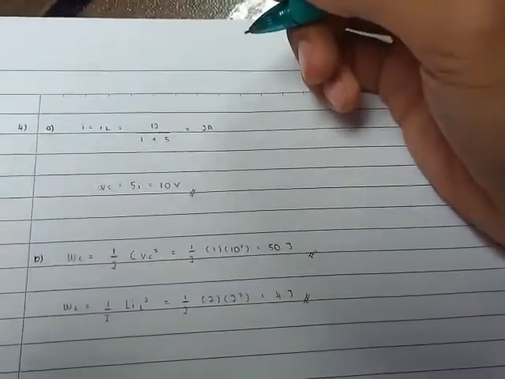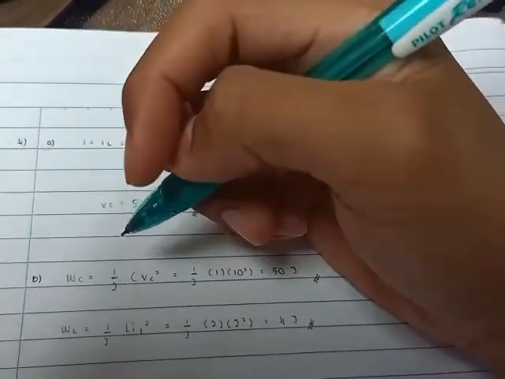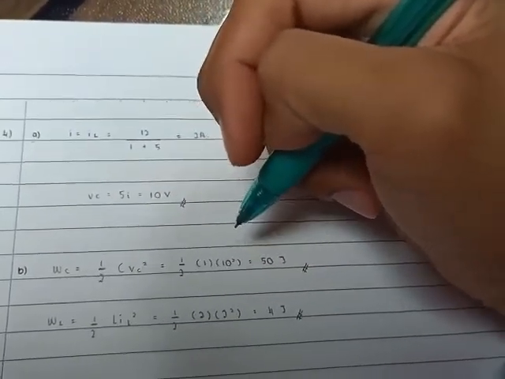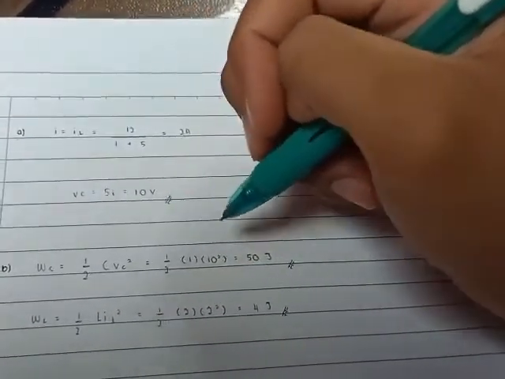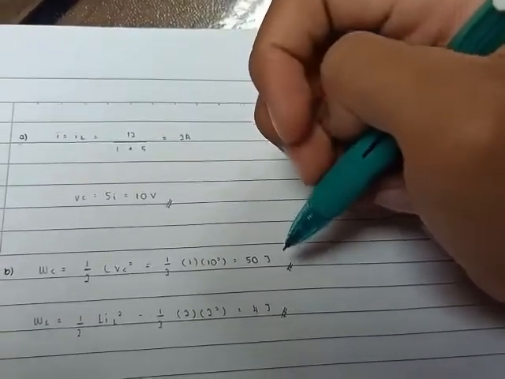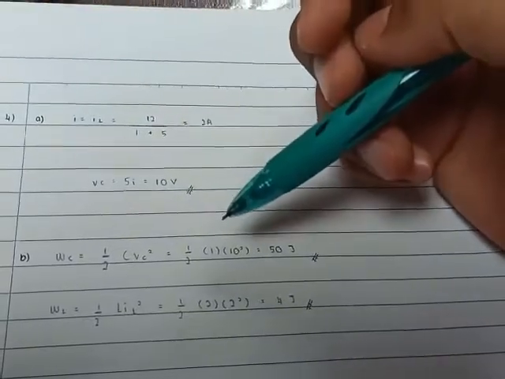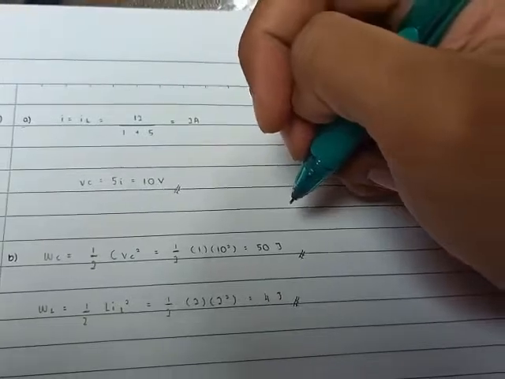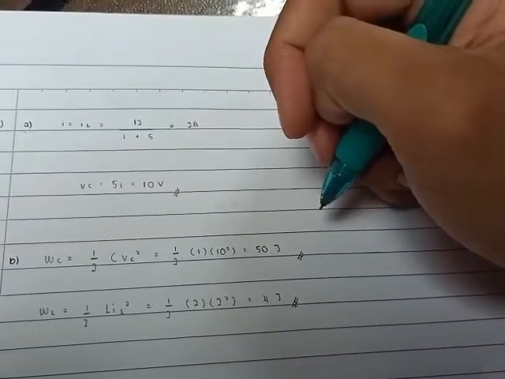For question B, we need to find the energy in the capacitor. So we use the formula 1/2 C vC squared. Substitute the values: 1/2, 1, 10 squared. So we got 50 joules. And for the energy in the inductor, use the formula 1/2 L i squared. Substitute the values: 1/2, L, 2 squared. So we got 4 joules.